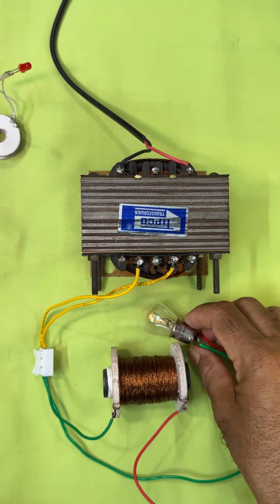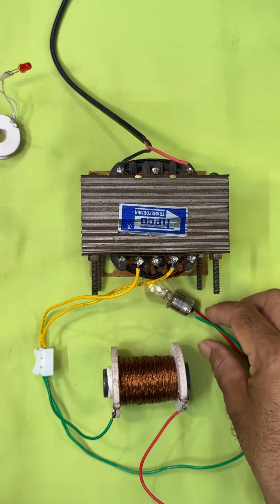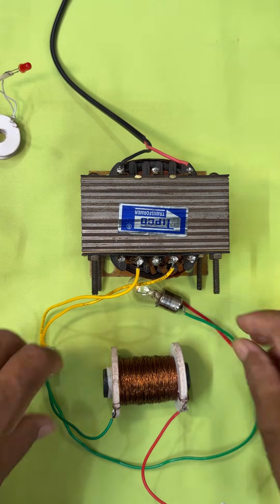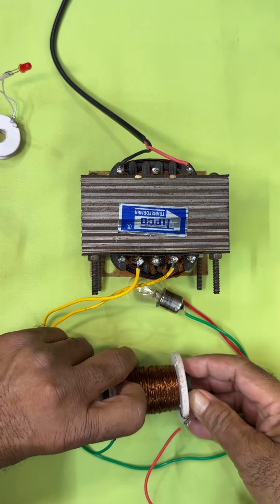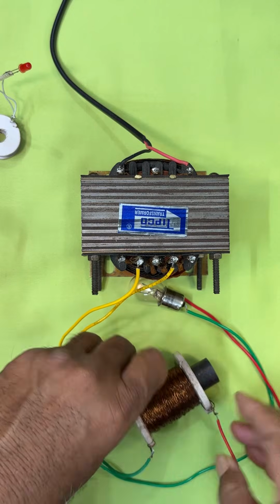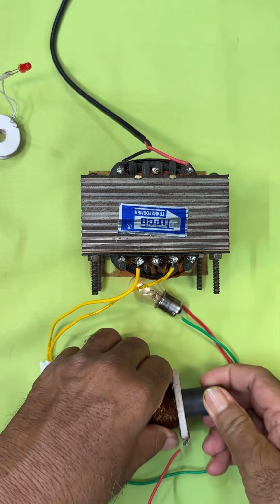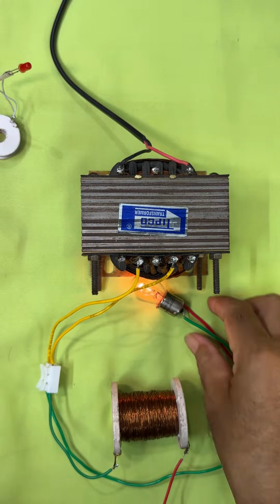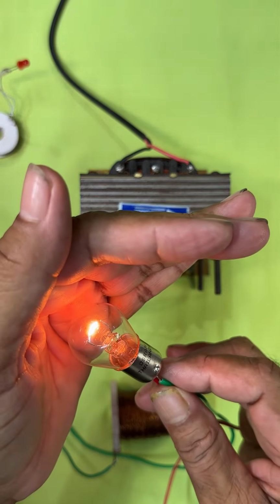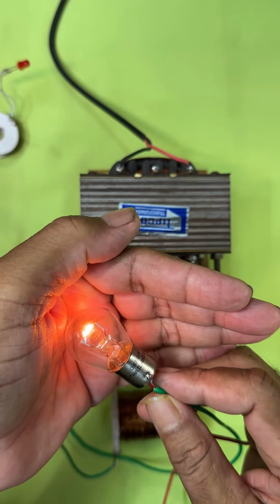Now, before you only, I keep it here to show you that whenever we remove this iron piece from this, the glow of the lamp is increased further, right?